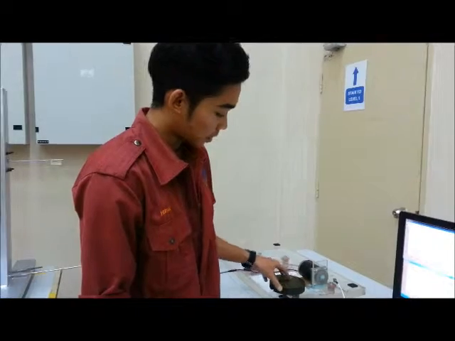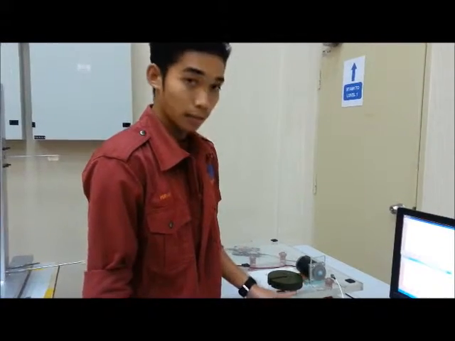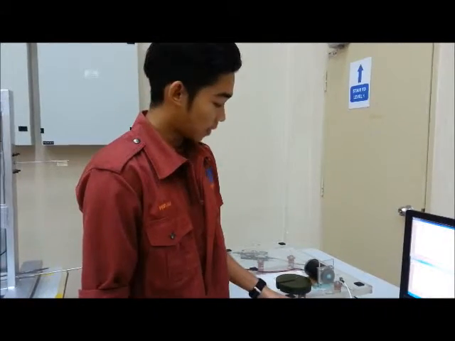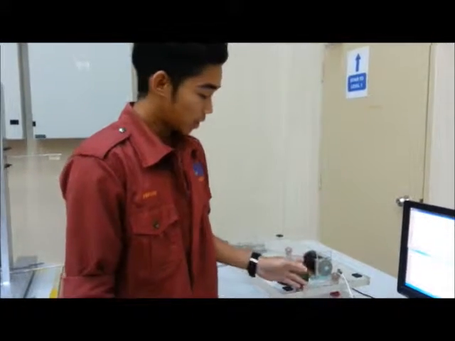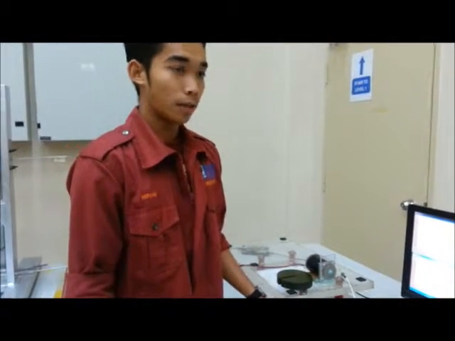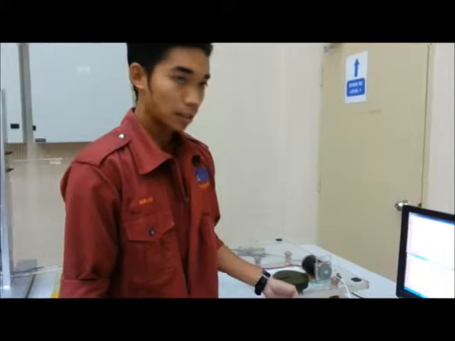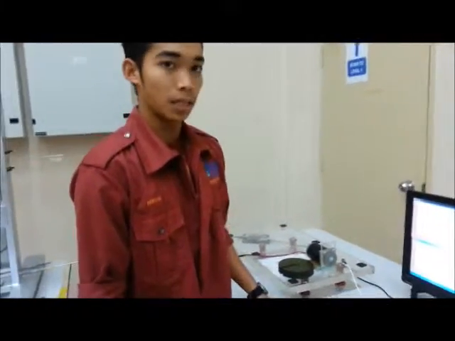After we place the weight, we measure the elongation of the spring by using the vernier caliper, and then we increase the weight by 40 Newton, and measure again using the vernier caliper.